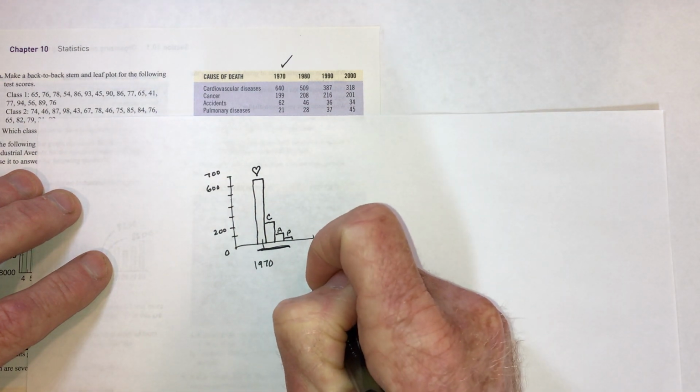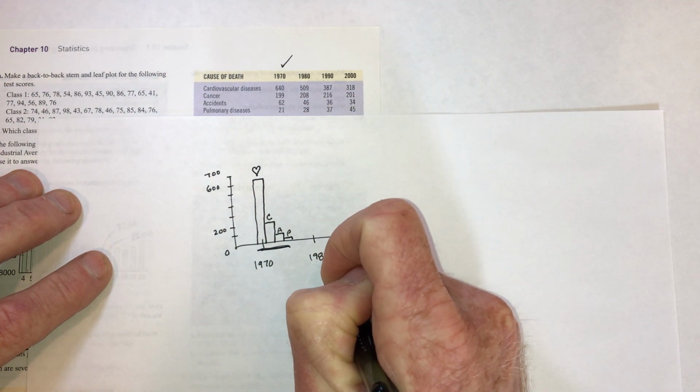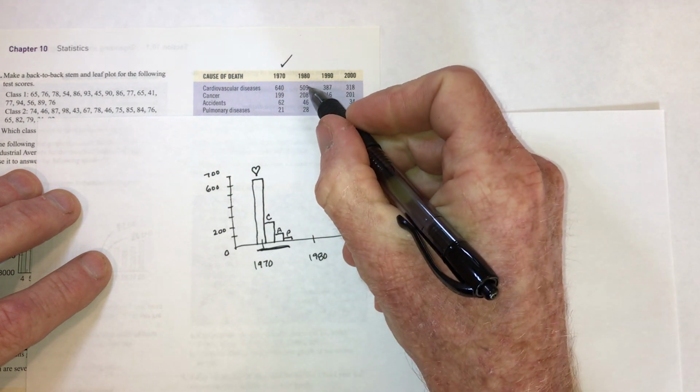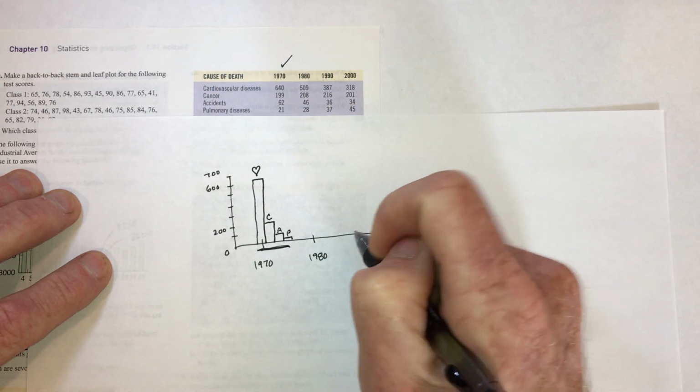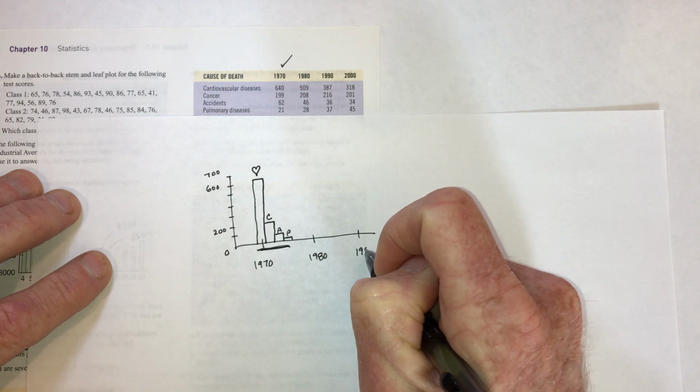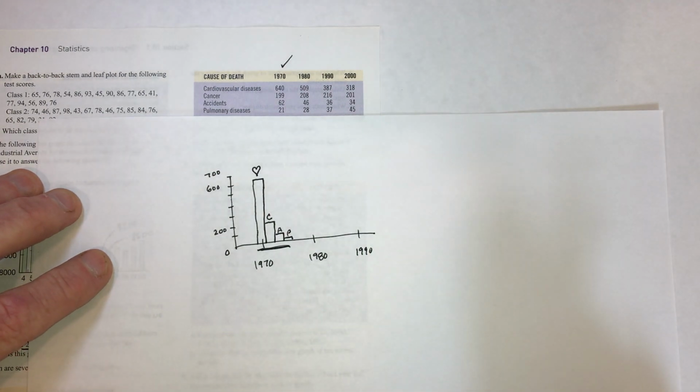And then to finish the problem, you would just go to 1980 and then make the 4 little bars, then go over to 1990 and make the 4 bars, and that's how you finish that one.